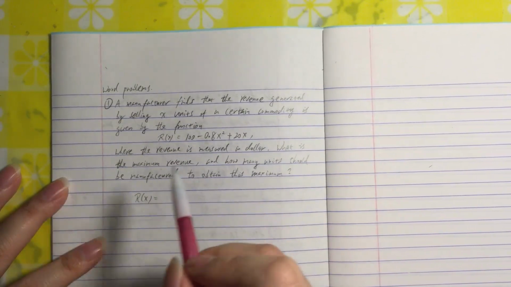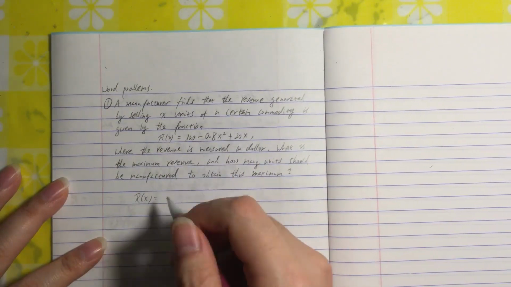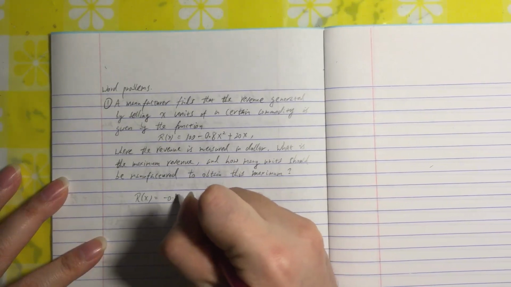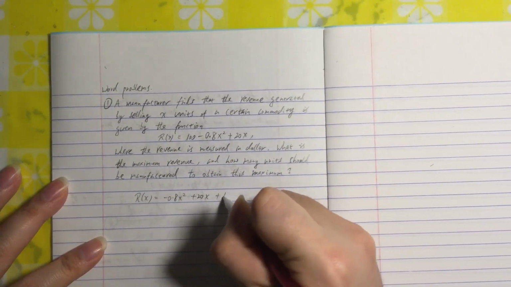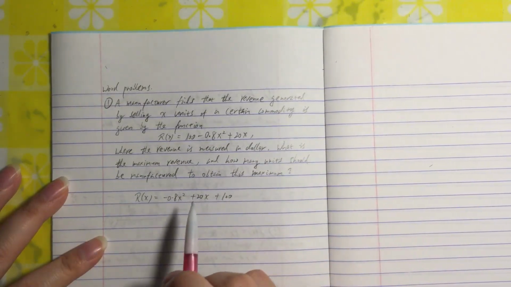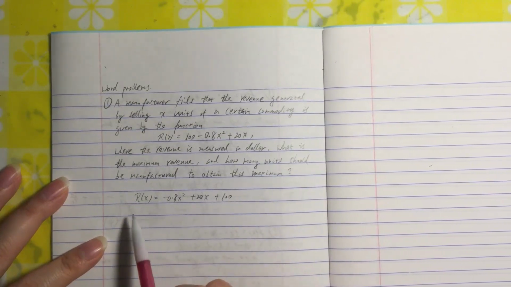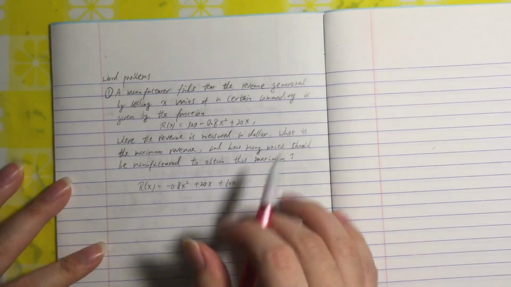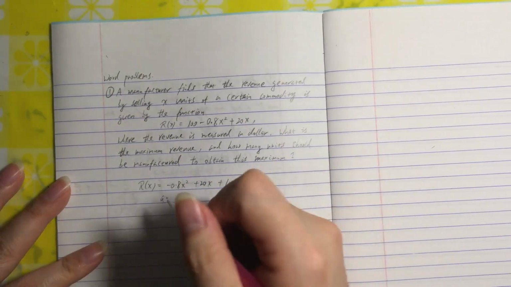First of all, let's write the function in descending order. Descending order means the term with higher power comes first. Next, try to recognize a, b, and c.